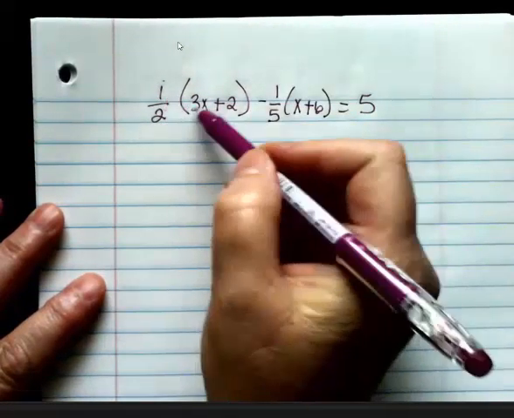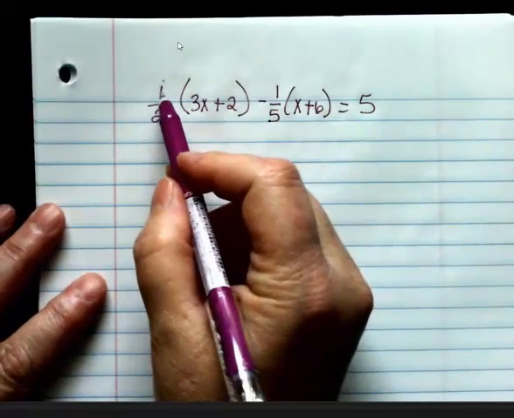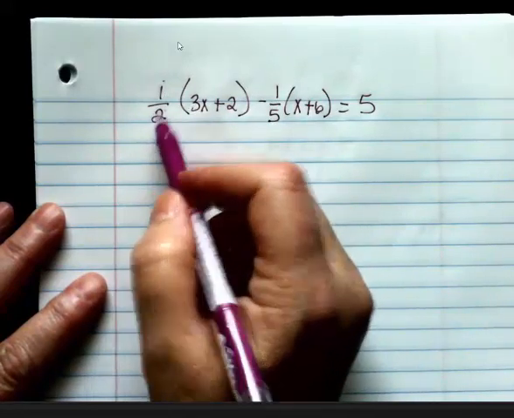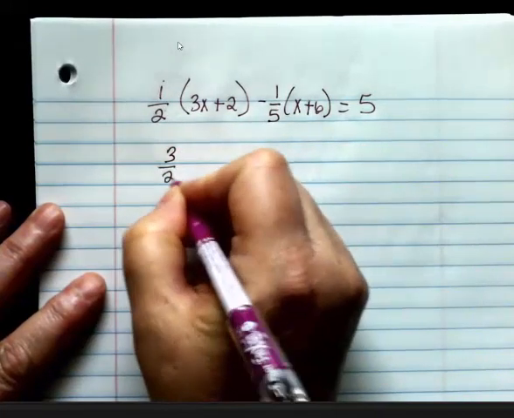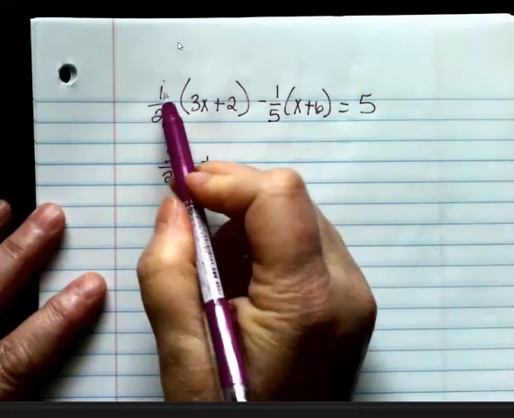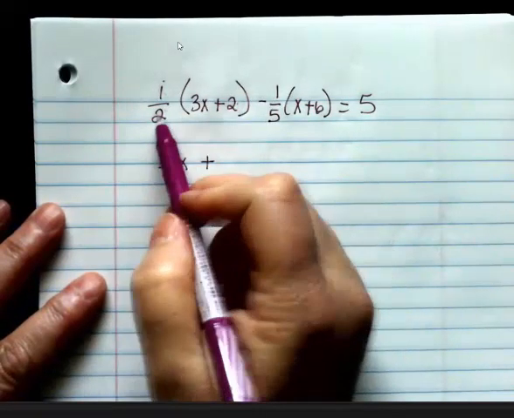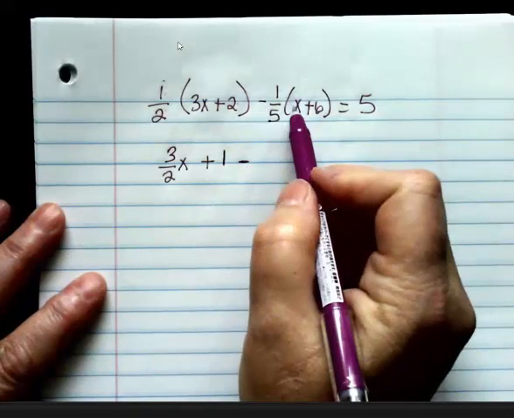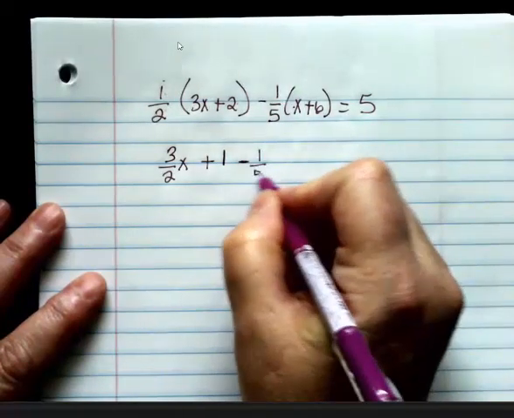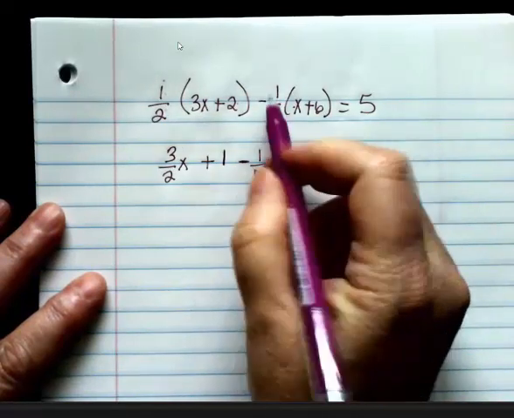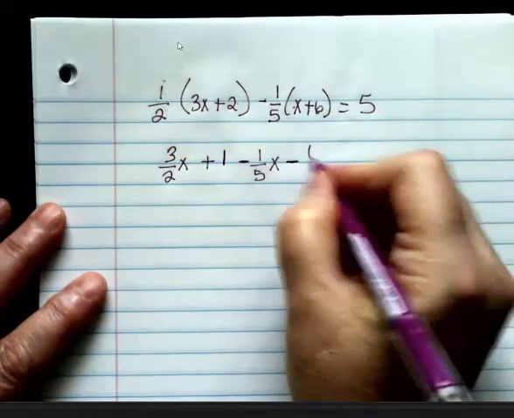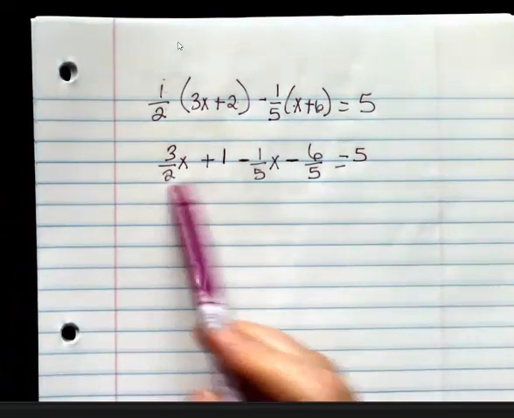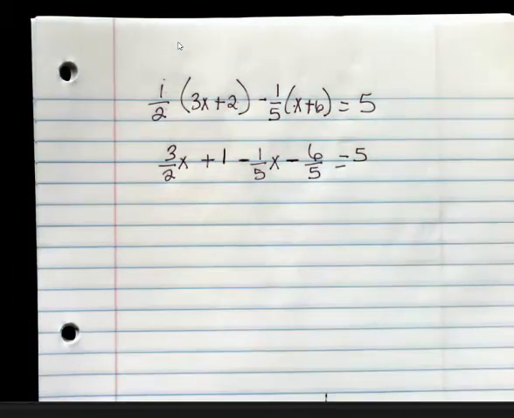So 1/2 times 3, you're multiplying this times this number and dividing by this. Since 1 times 3 is 3, 3 divided by 2 won't work, so you leave it as 3 over 2x plus, what's 1 times 2? 2 divided by 2 is 1, that one works, minus, what's 1 times x? So this would be 1/5 x, minus, because this is a negative times a positive, 6 over 5 equals 5. So we look at my denominators. I have a 2, a 5, and a 5. What would my common denominator be?